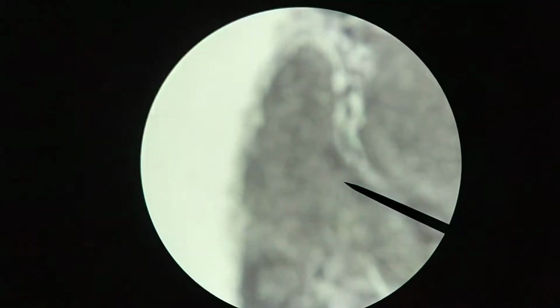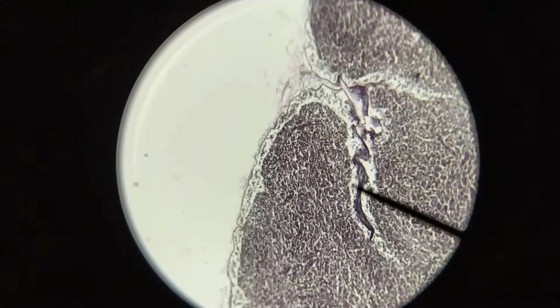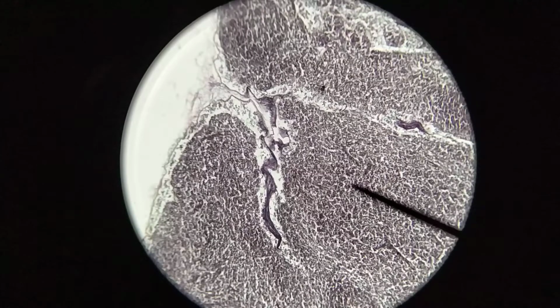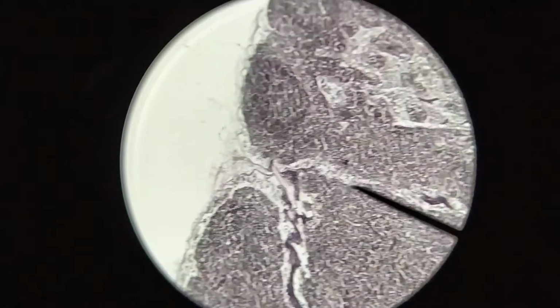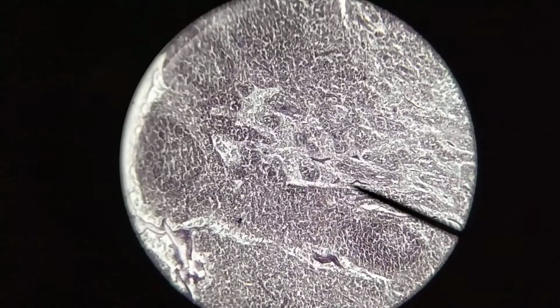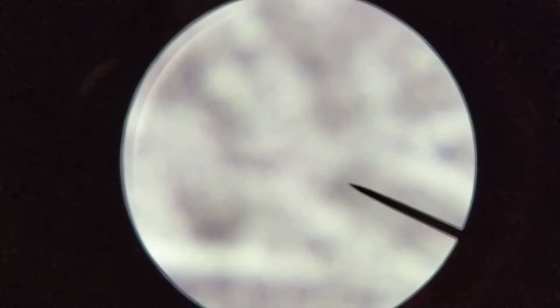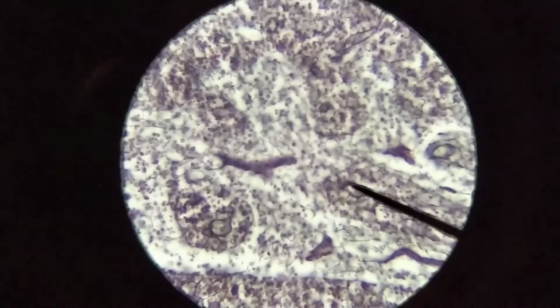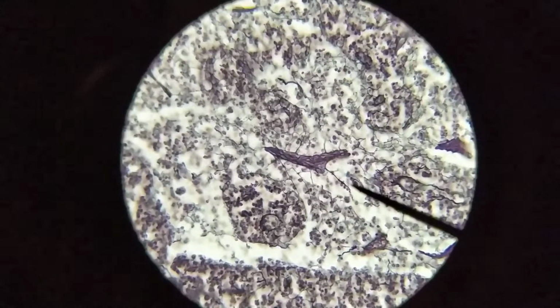Now let's zoom in a little bit to take a look at these very fine and highly branched reticular fibers. Let's go to 100x. You'll notice that there's a lot of cells in here, so it's not just the fibers that are staining, it's also the cells. Okay, and if we zoom in a little bit more, we can see a bit more of that network of reticular fibers.